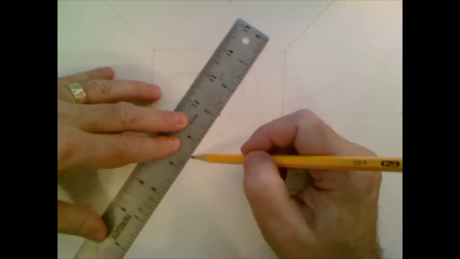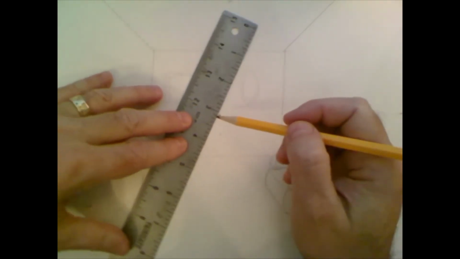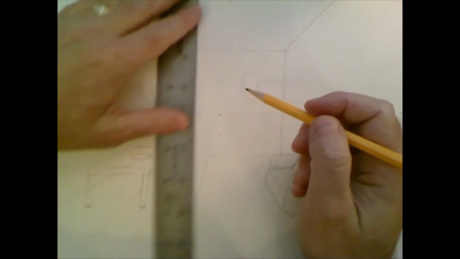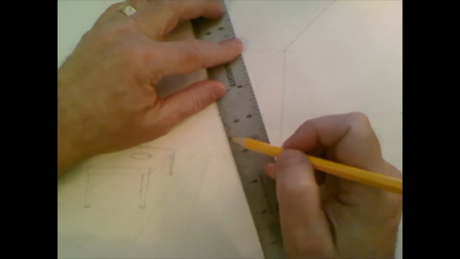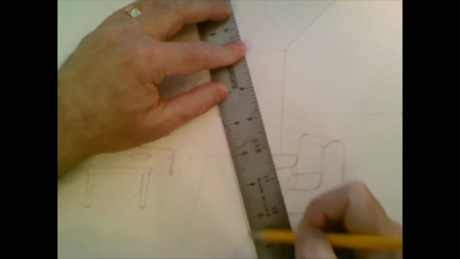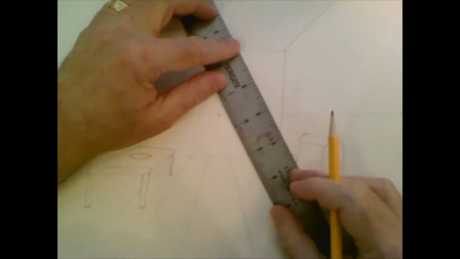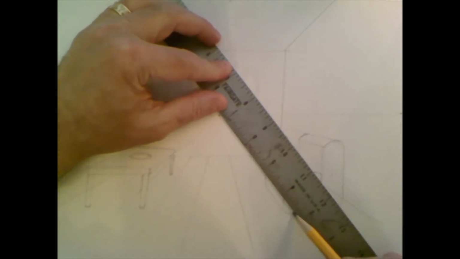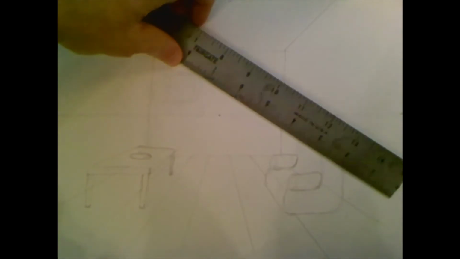Because the lines are going away from me, they would head towards that vanishing point. I'm not just going to draw lines going straight like that. That wouldn't work. So remember, the lines that are going away from you always head towards that vanishing point.